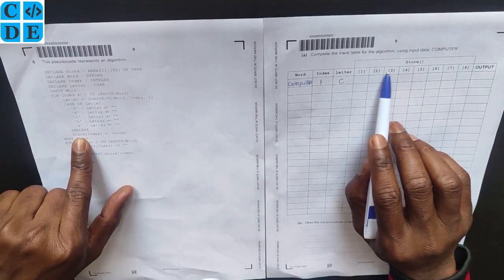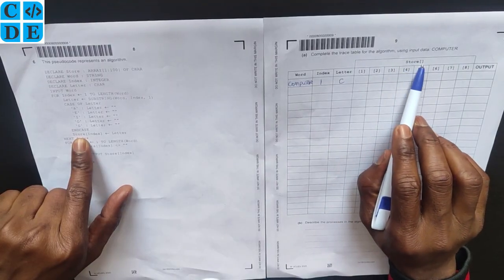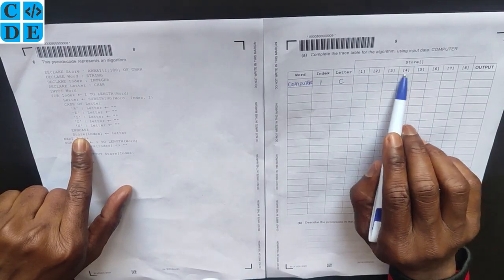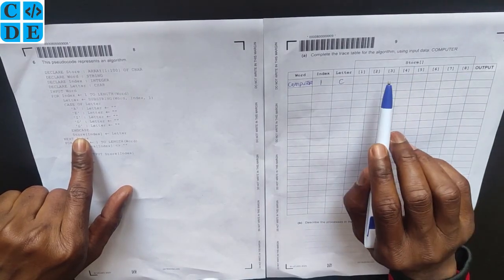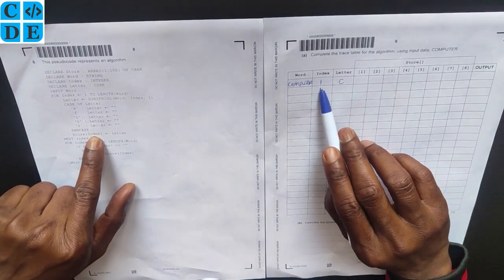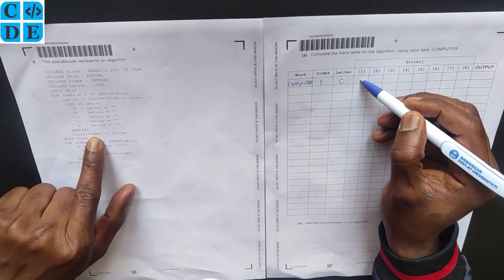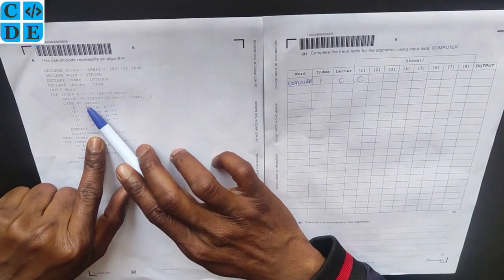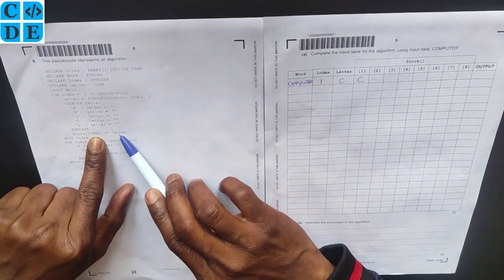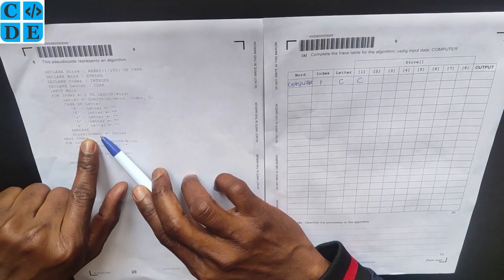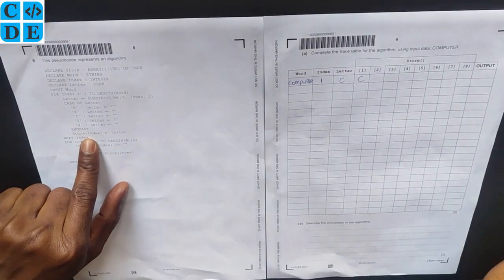Here is the store, which is the array. This is element 1 all the way to 8. So for index 1, the value should be here, and the value would be C, because letter is C. C is the element in index 1. Get it? All right, let's proceed.